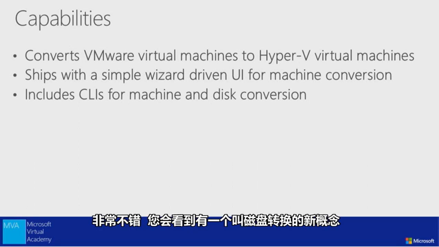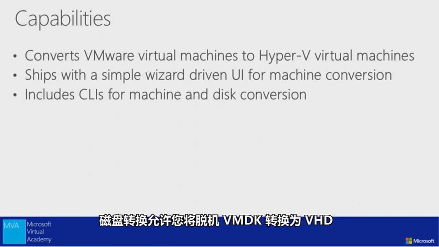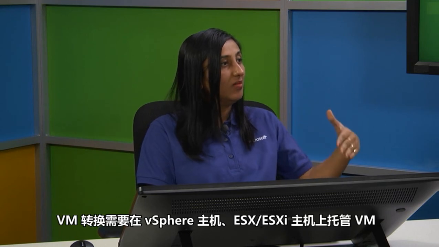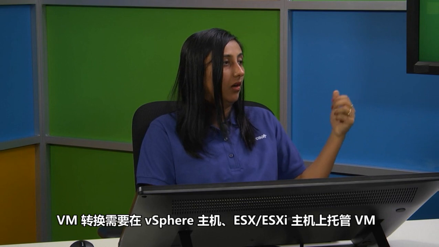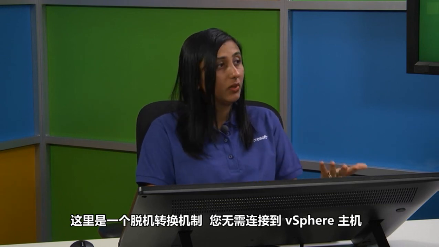Very nice. And now you will see a new concept come up called disk conversion. We haven't spoken about this yet. What the disk conversion lets you do is it lets you convert offline VMDKs to VHDs. So we spoke about VM conversion. VM conversion requires the VMs hosted on a vSphere host, on an ESX, ESXi host. Disks, on the other hand, are on your local file system, and it's an offline conversion mechanism where you don't need to connect to the vSphere host. So that's the difference between the VM conversion and the disk conversion.